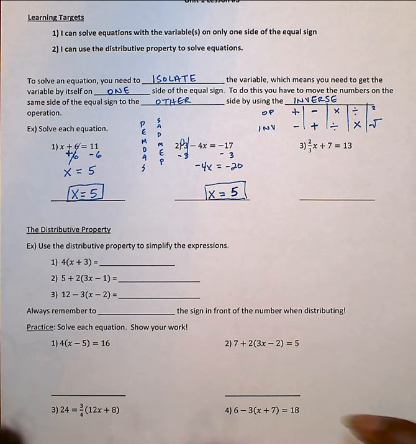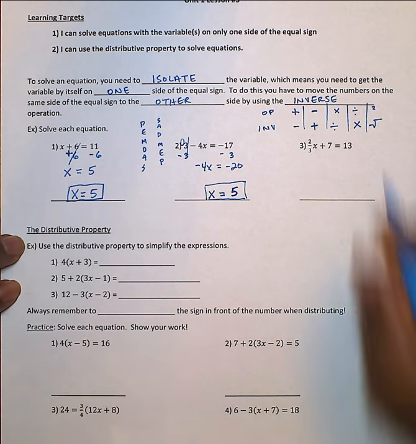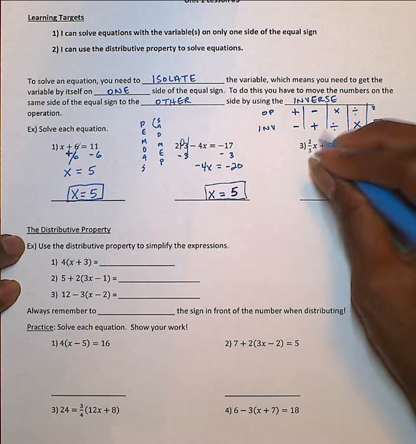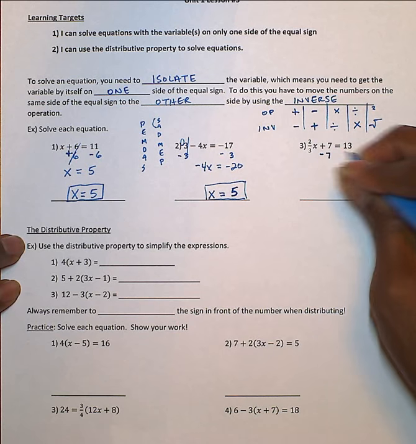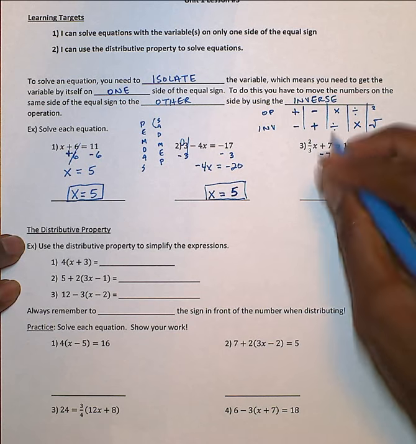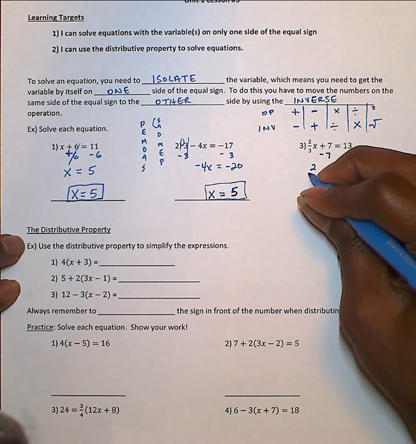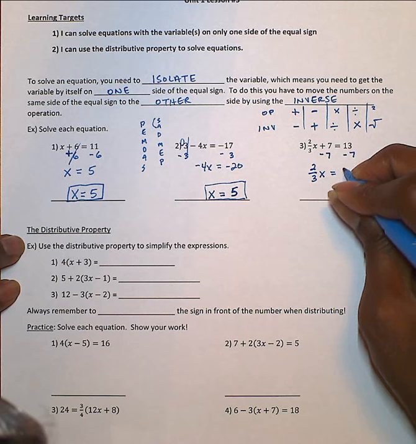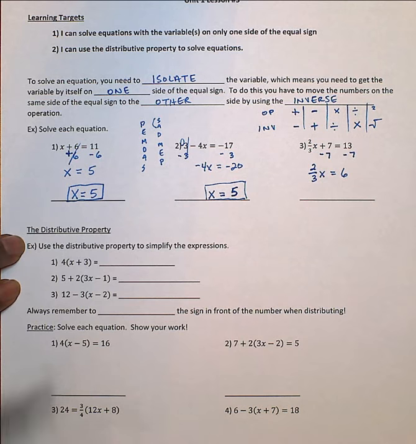So, our first step, again, we're working backwards, subtraction and addition first, so we need to subtract 7. That's the inverse operation of that addition sign in front of 7. We get 2/3 x equals 6. Alright, so we got that done.